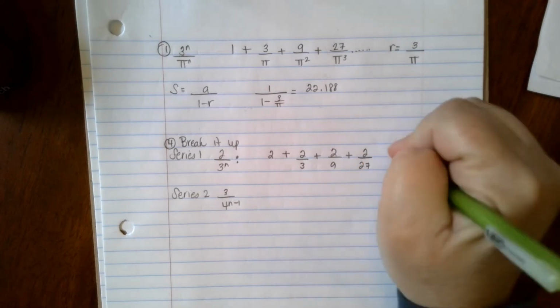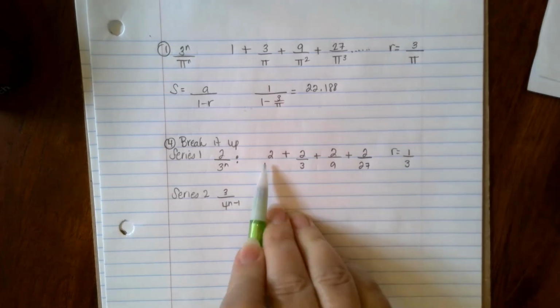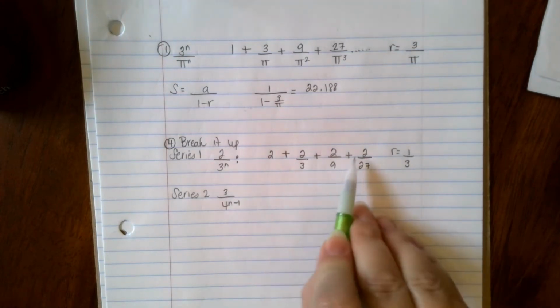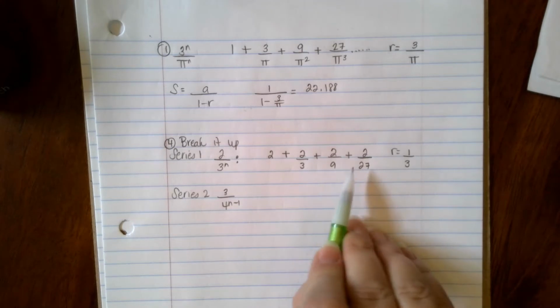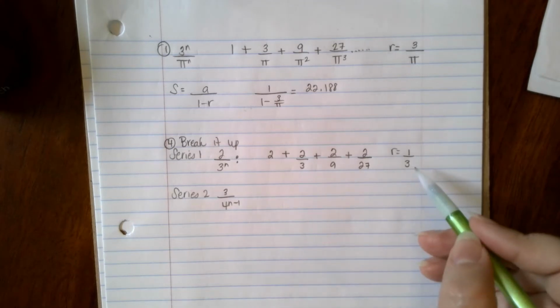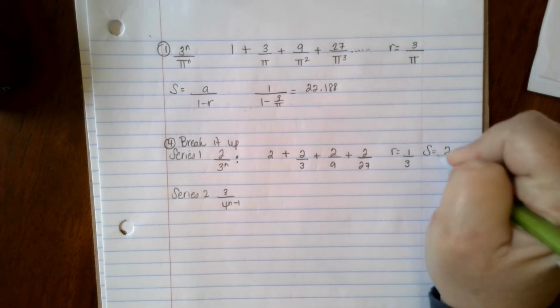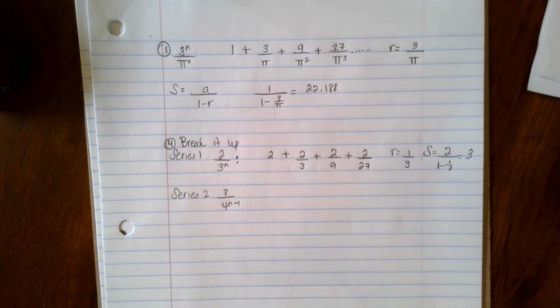So your r is then going to be a 1 over a 3, because you're not multiplying anything in the numerator, you're just multiplying by 1 because it stays at 2. And you multiply 1 by 3, 3 by 3 is 9, 9 by 3 is 27. Your r is equal to 1/3. So your sum is then 2 over 1 minus 1/3, which equals 3.